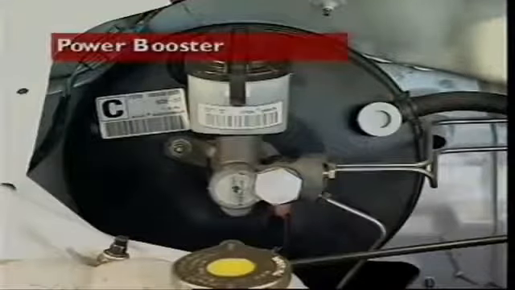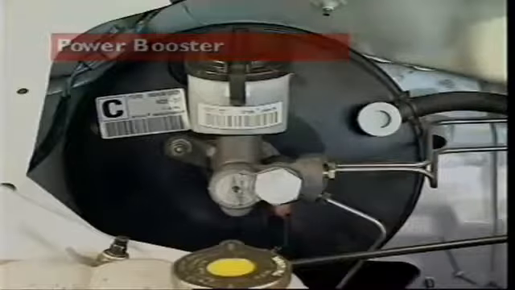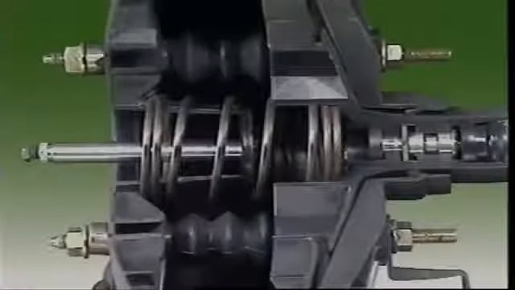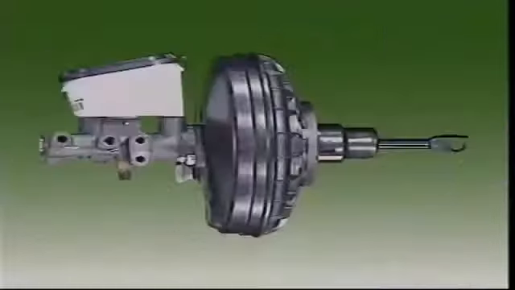This section examines the power booster. A power booster or power brake unit uses a vacuum to multiply the driver's pedal effort and apply that to the master cylinder. This increases the pressures available from the master cylinder.